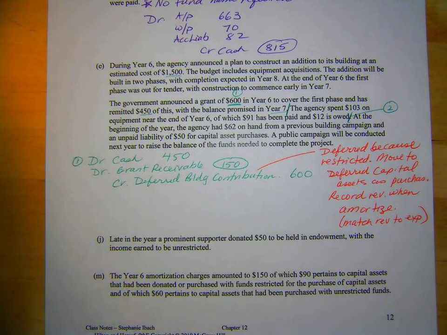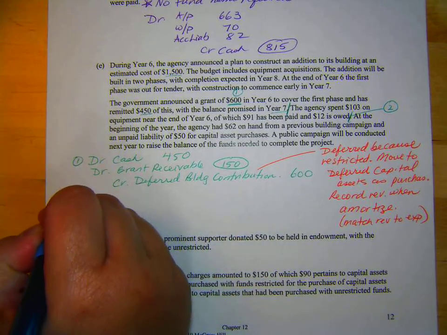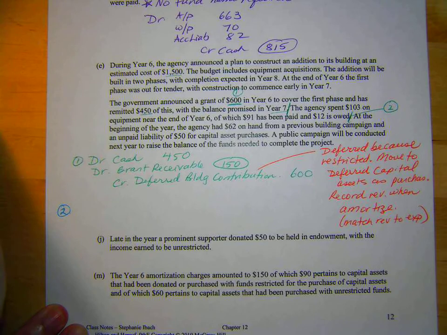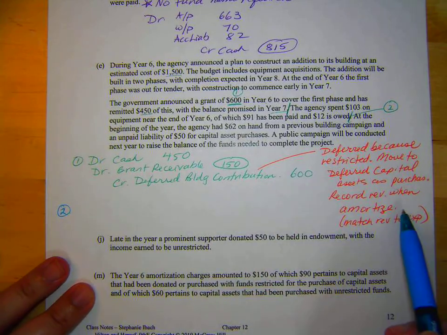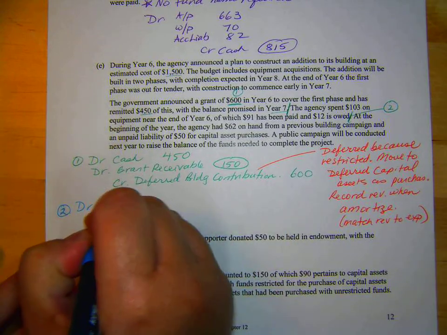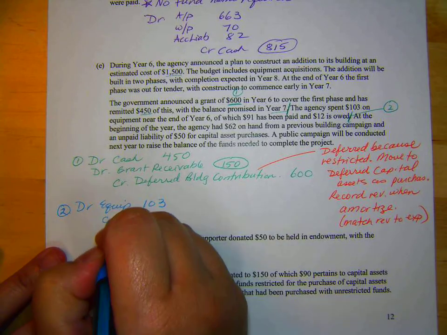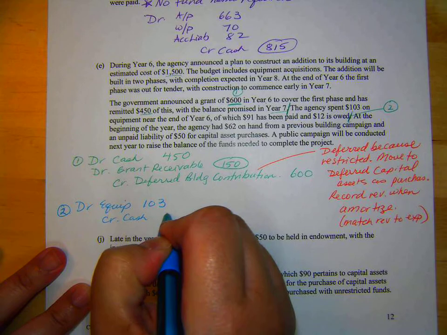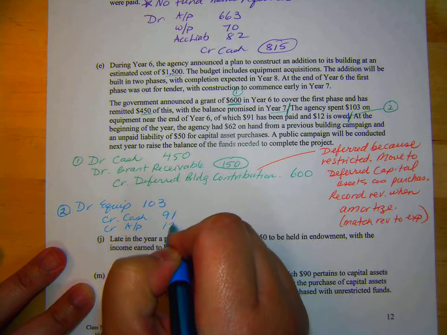Okay, so number 2 over here. We buy it. So we debit equipment for 103, credit cash for 91, credit accounts payable for 12.